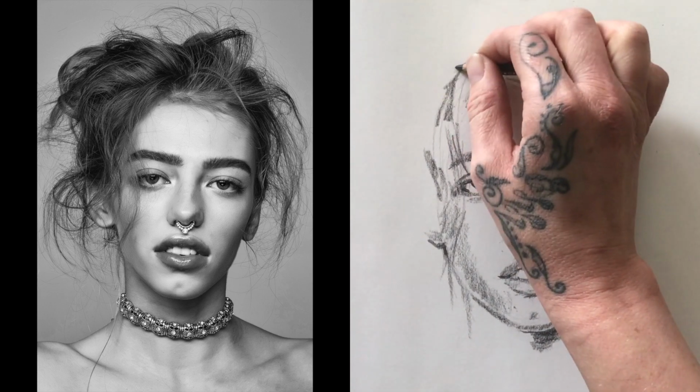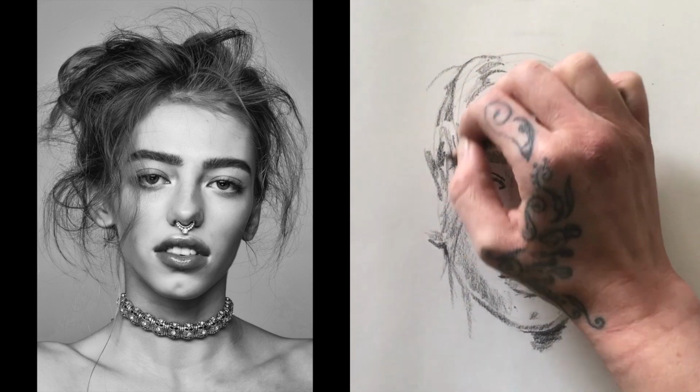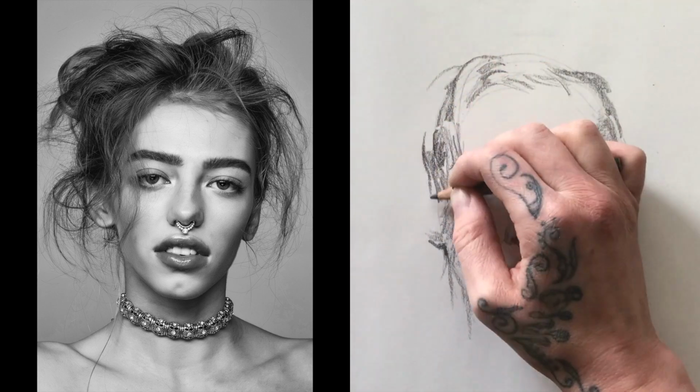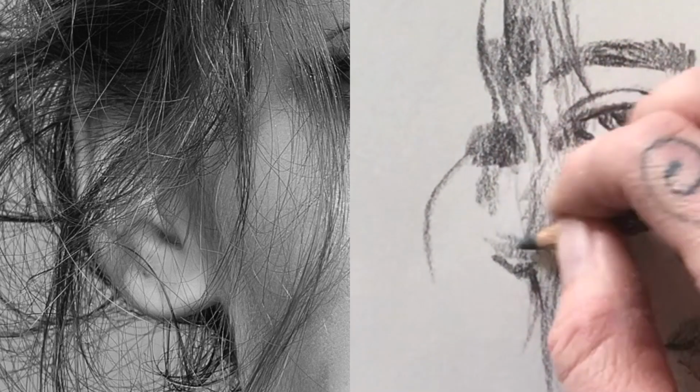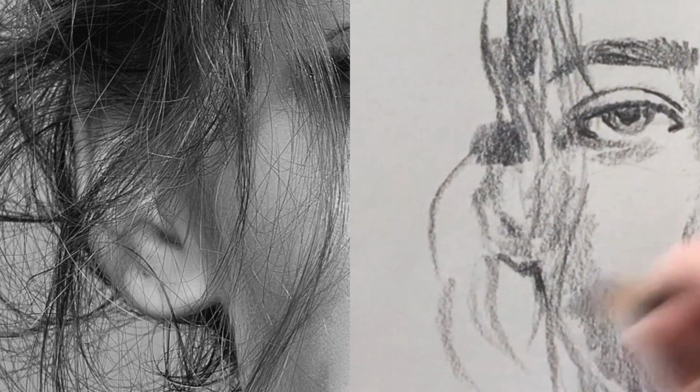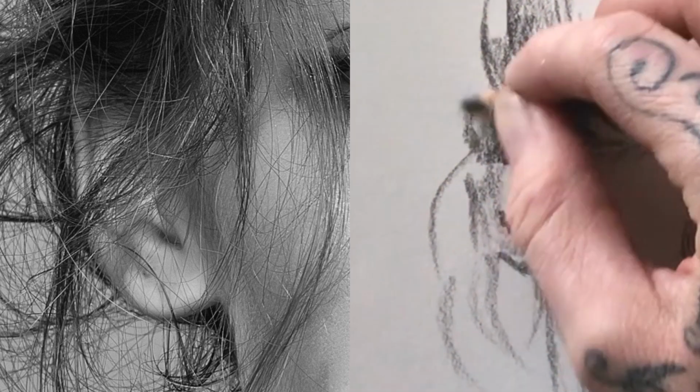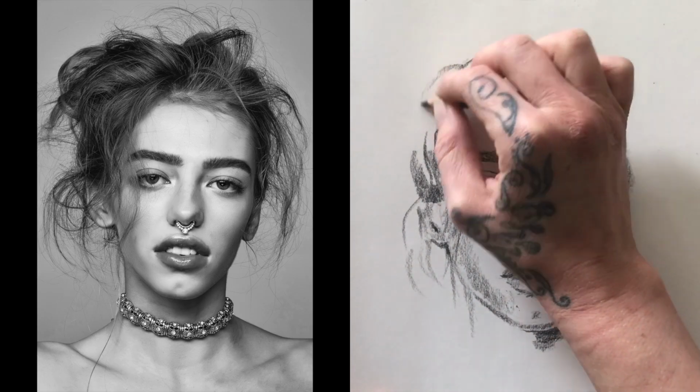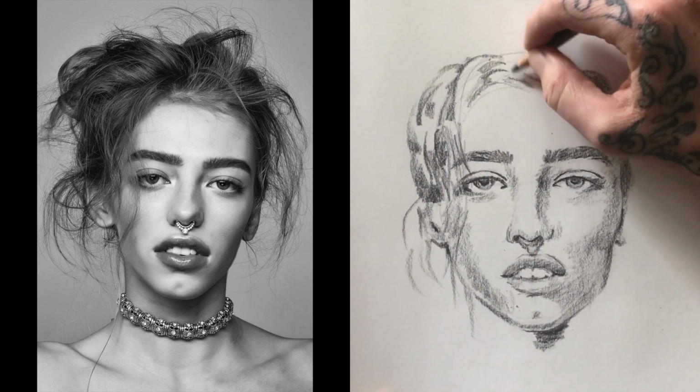The key is really getting comfortable with disconnecting from the fact that you're drawing a person. So when you're drawing an eye, you're not thinking so much about the fact that I'm drawing an eye and trying to make it look like what your brain thinks an eye should look like.